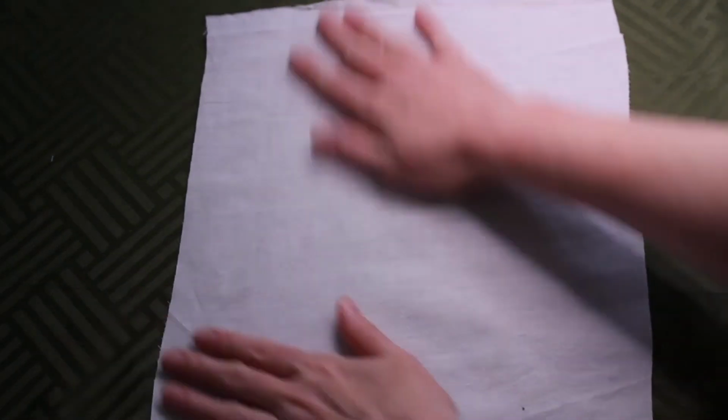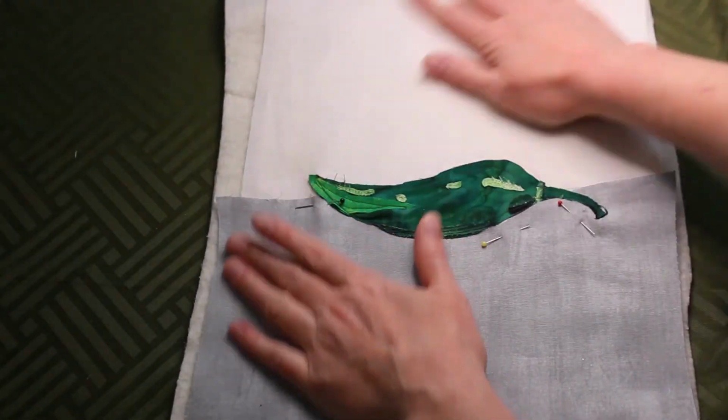Once the artwork is finished, it can now be made into a quilt. For the size I'm using, this will become a wall hanging. Create the quilt sandwich by layering the artwork layer, the batting, and the backing.